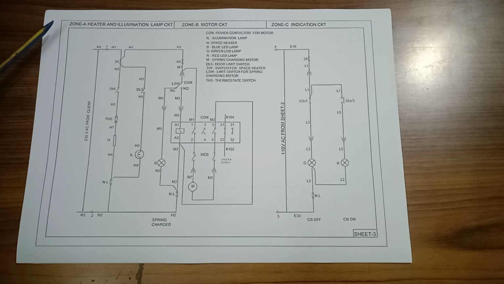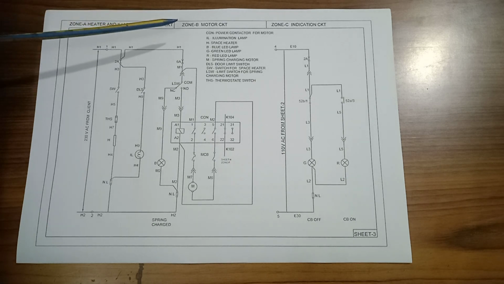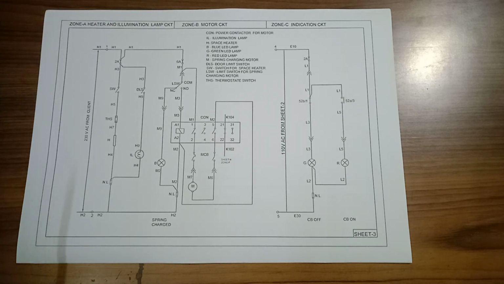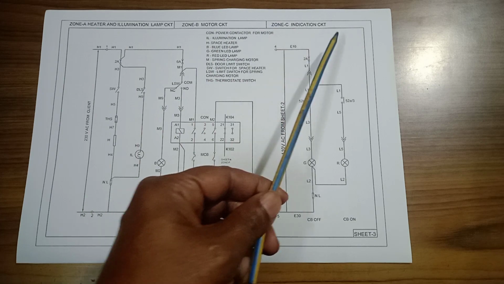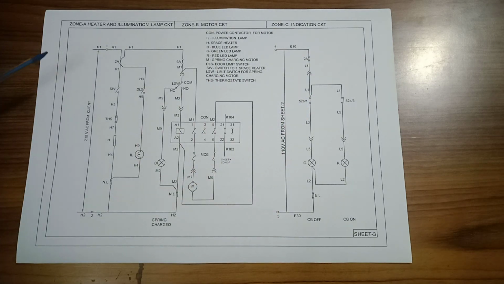Here is Zone A, heater and illumination lamp circuit. Zone B, motor circuit. Zone C, indication circuit. Here 230 volt AC from the client is given. Here IL means illumination lamp.